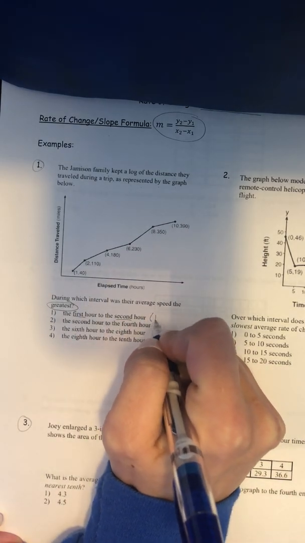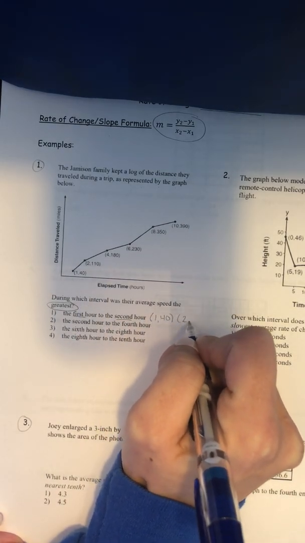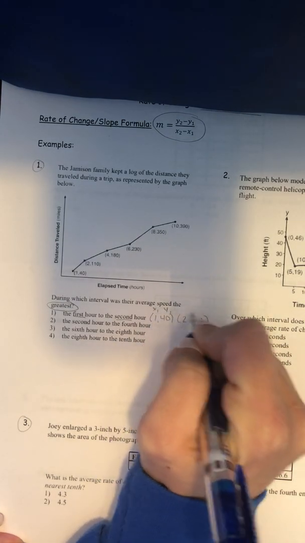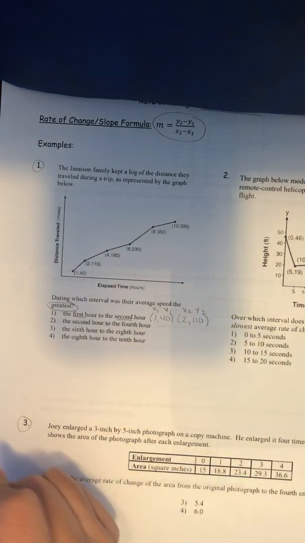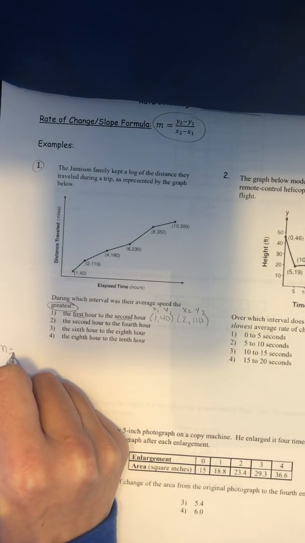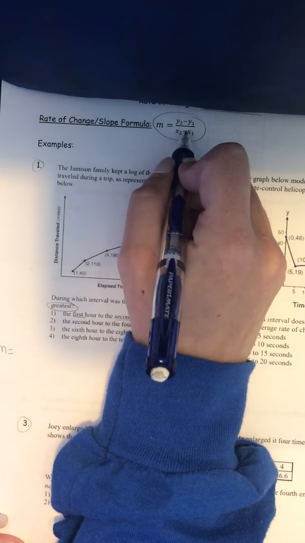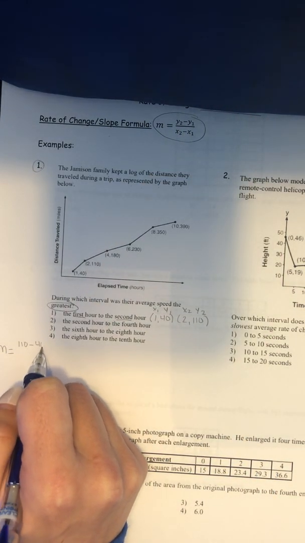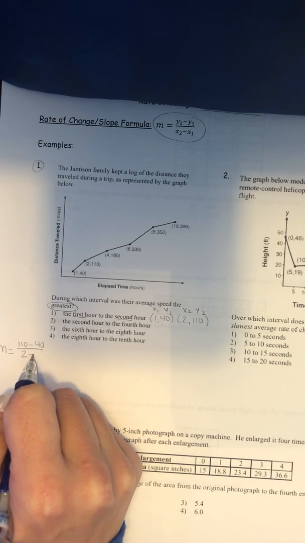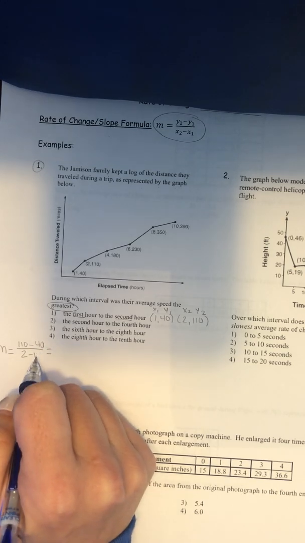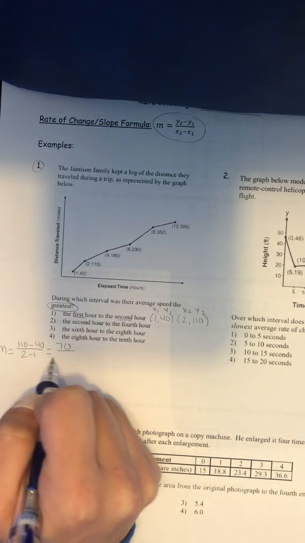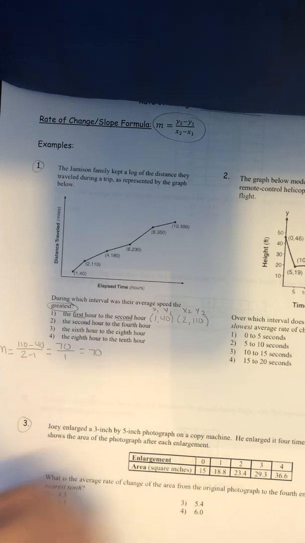So I'm going to write my points down here, (1, 40) and (2, 110). And I'm going to label them x1, y1, x2, y2. So I'm going to do my math over here. I'm not going to list out my formula because it's up here and I want to save a little bit of room. So y2 minus y1 over x2 minus x1. 110 minus 40 is 70. You could check on your calculator. 2 minus 1 is 1. So the rate of change here is 70.